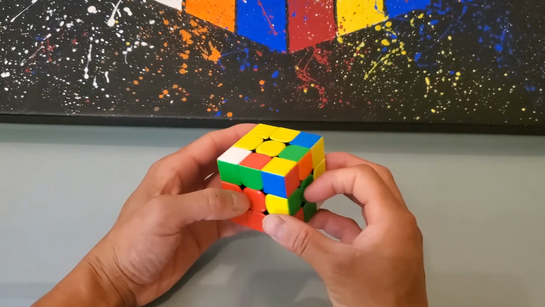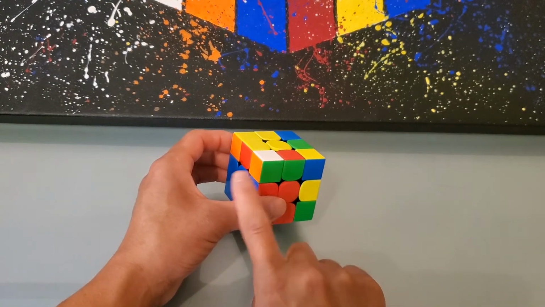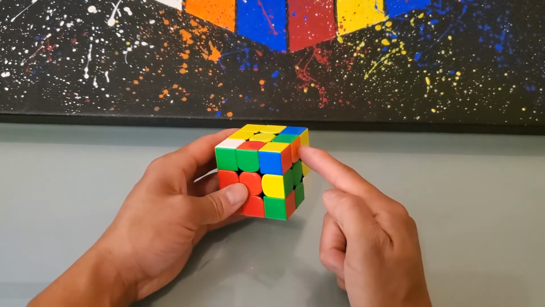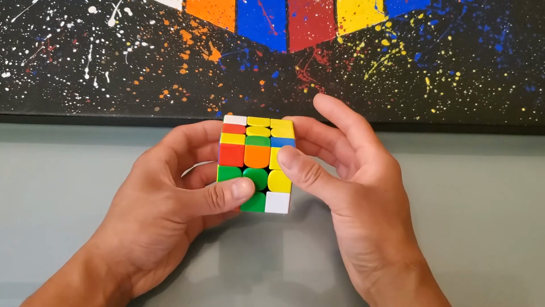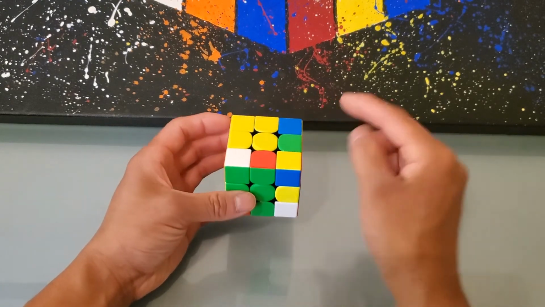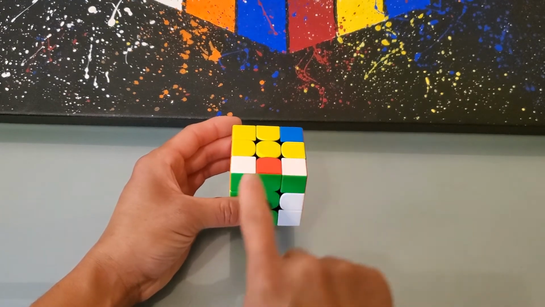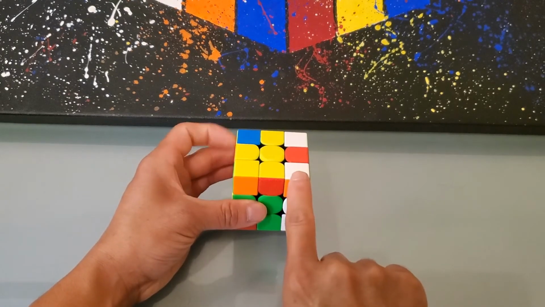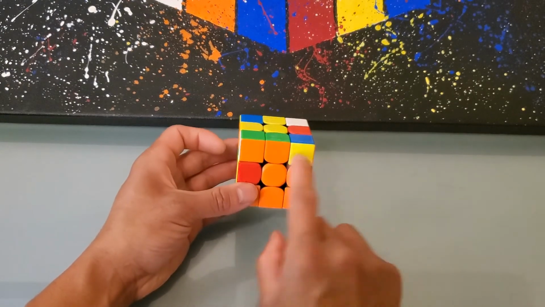Right? Awesome. White sticker facing up. Blue and orange. Find the corresponding edge piece on the top layer. I see it. It's right here. Go to the orange side. Turn it away from the green side. Bring this corner piece on top of that edge. Fix my cross. And now I have an F2L pair that I can insert.